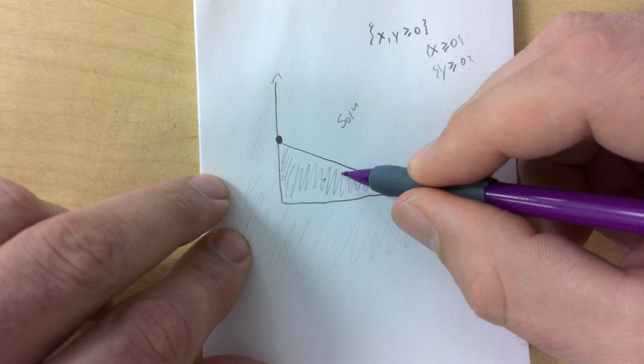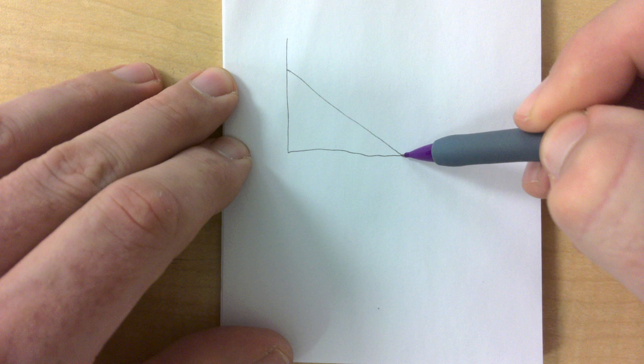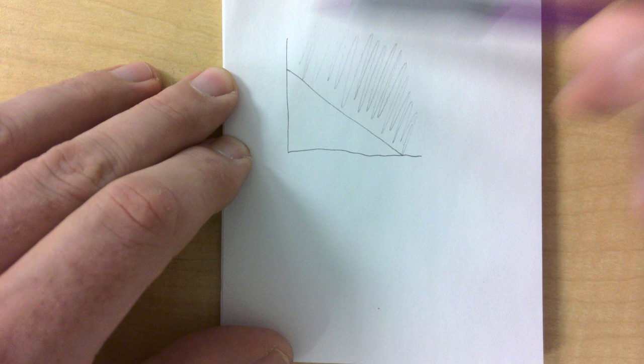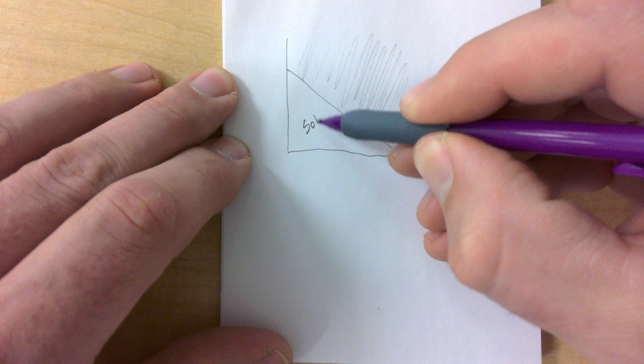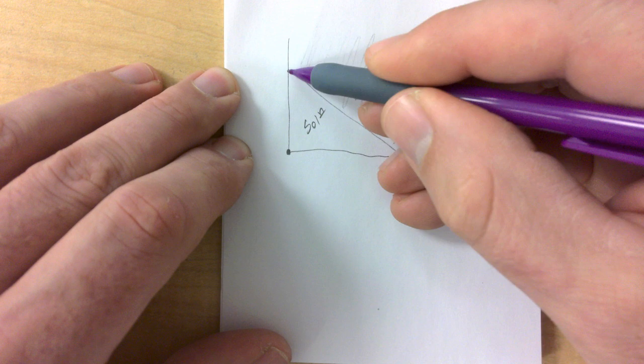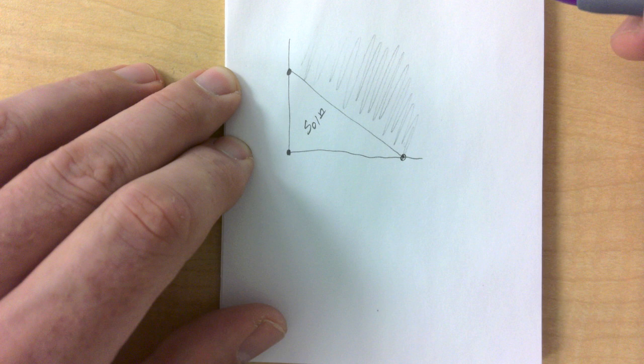If you have a graph like this, and you happen to shade the false region, which is above the line, this is your solution. Don't forget to label your solution. In this case, you have 1, 2, 3 corner points. Okay, you've got 3 corner points in this particular scenario.